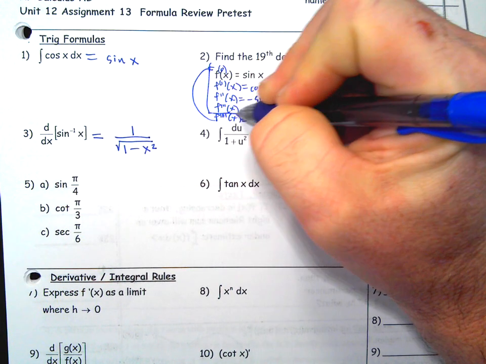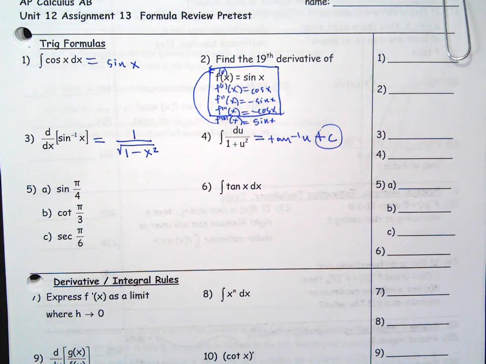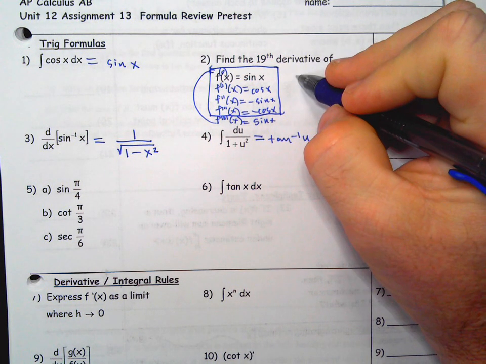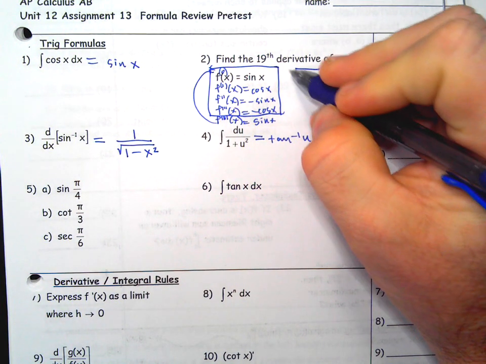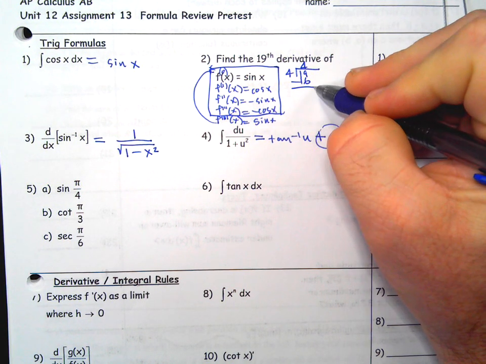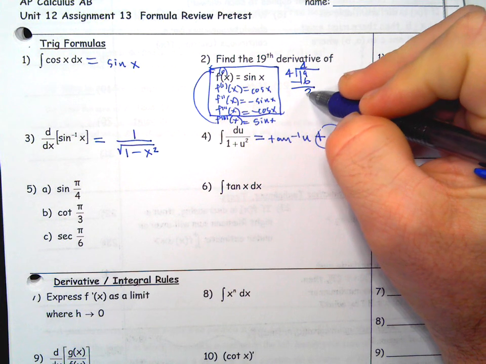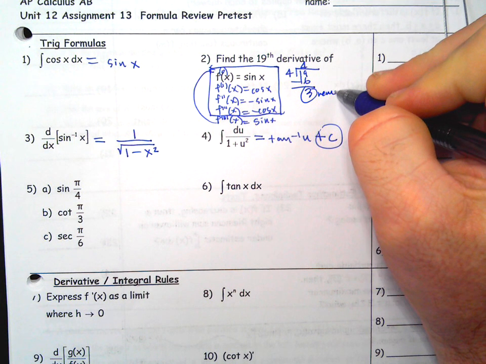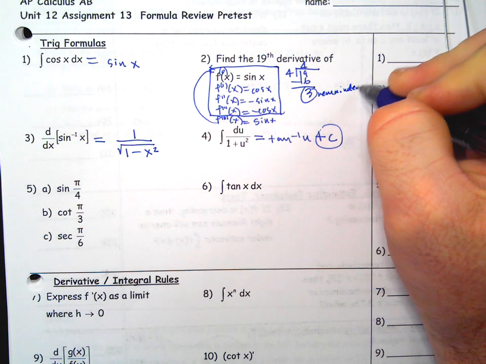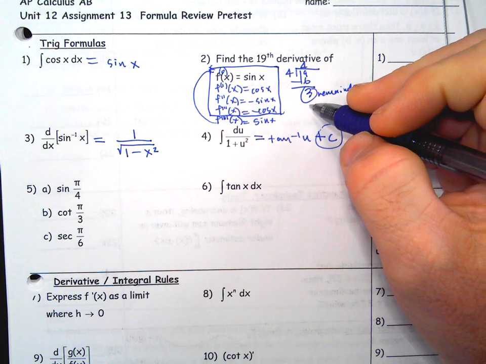So there are these chunks of 4 that get repeated. The strategy here is to figure out how many full chunks of 4 there are, because we can ignore those since we'll be back at the beginning. So we take 19 divided by 4, and that goes in 4 times, and that's 16. Those are all the full chunks of 4 that we've finished, and the remainder is what we care about, because that means we're going to be on the third derivative.